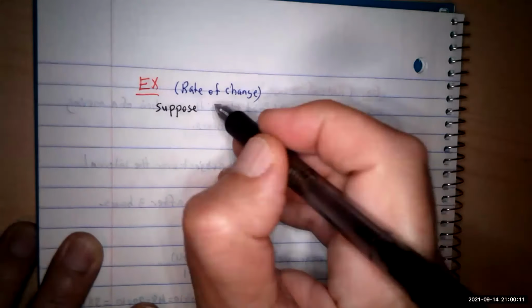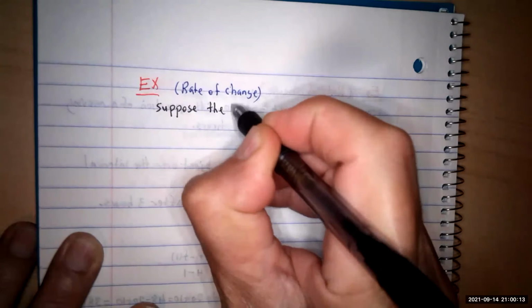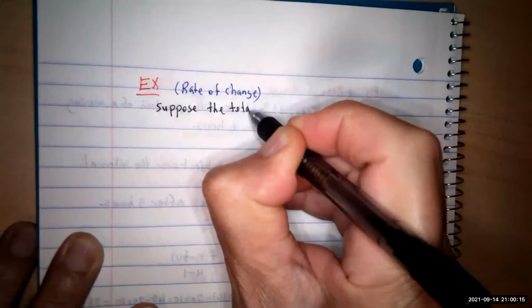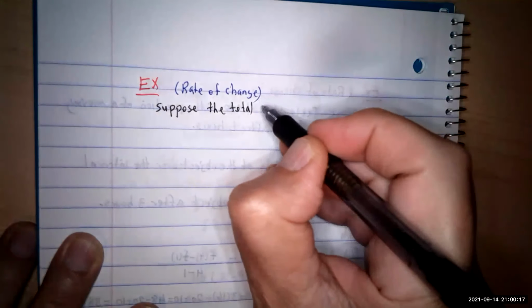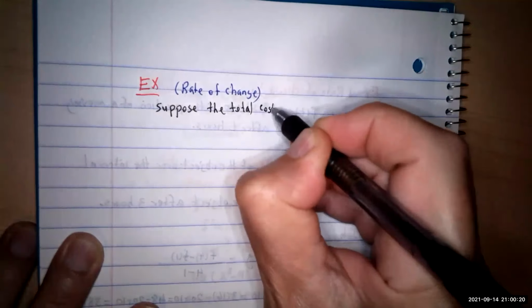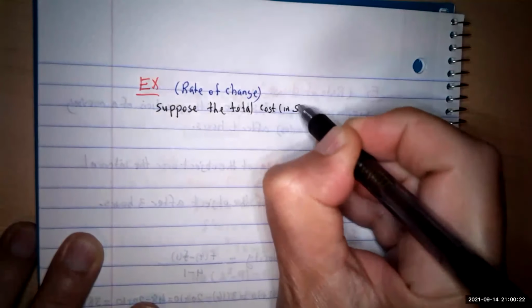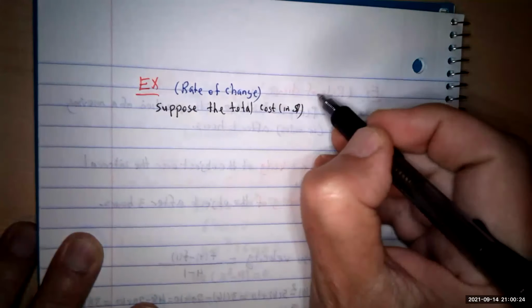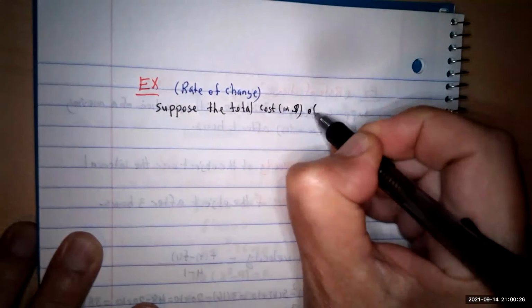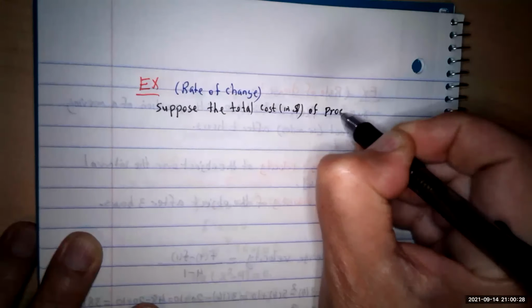I just gave you 2 numbers, but for this one, you have to find the number yourself. So we have the cost function. Suppose the total cost function, there you are, the total cost, of course, in dollars, of producing.